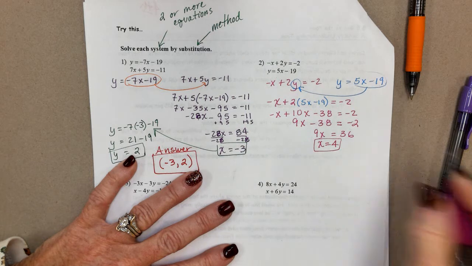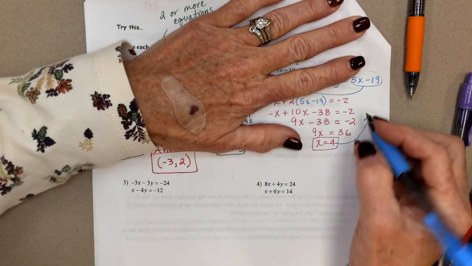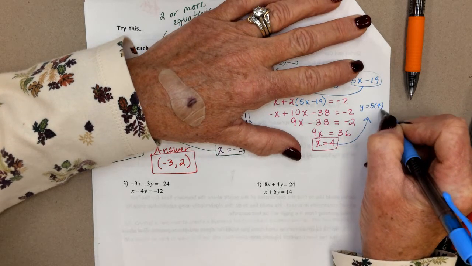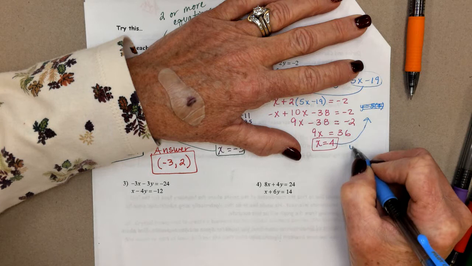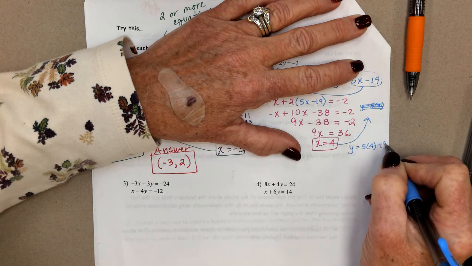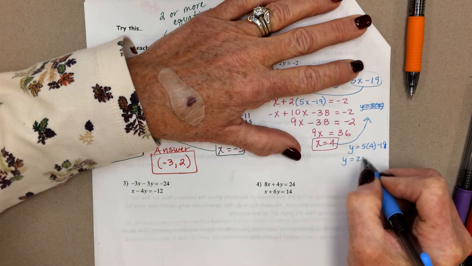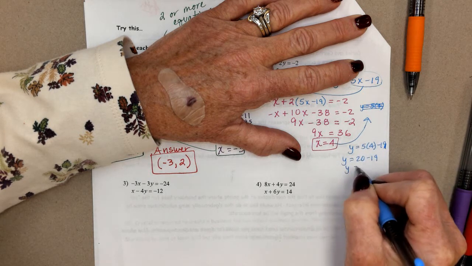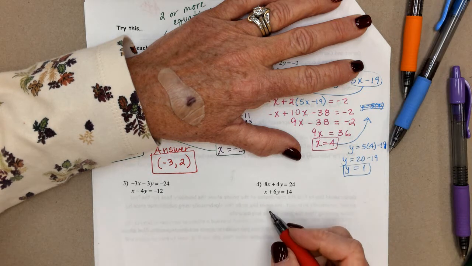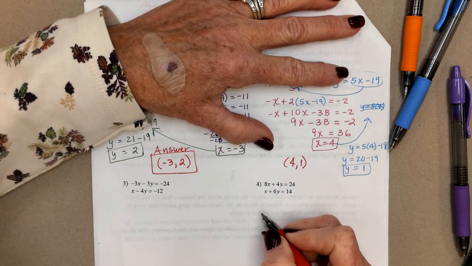Once you have that answer, now go back to the other equation over here. I'm a little bit out of space here, but we're going to get y equals 5 times 4 minus 19. Y is 20 minus 19, or y is 1. Again, final answer is an ordered pair. It is 4, 1 right here.